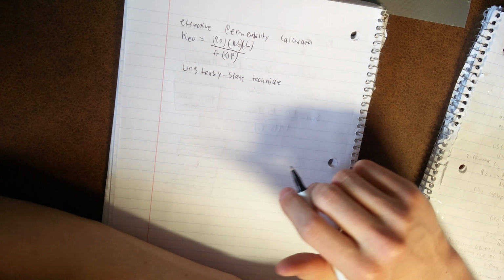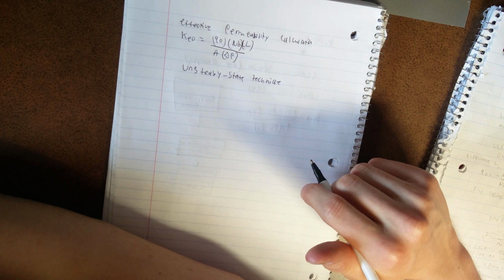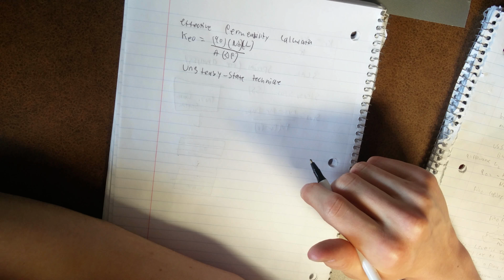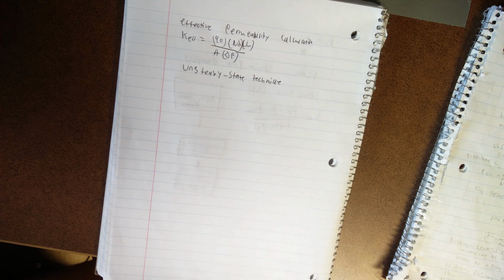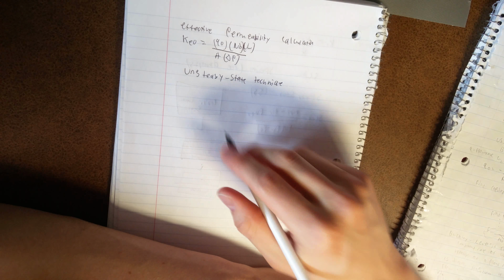The unsteady state technique is based on the interpretation of the data obtained during an immiscible displacement process, and it's a way to determine the relative permeability.